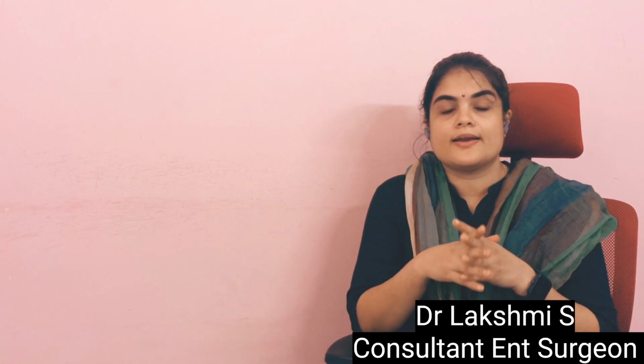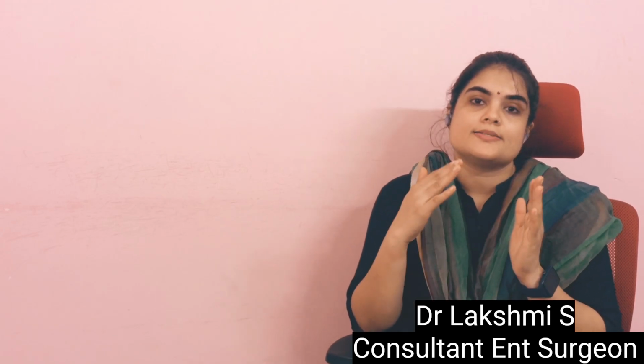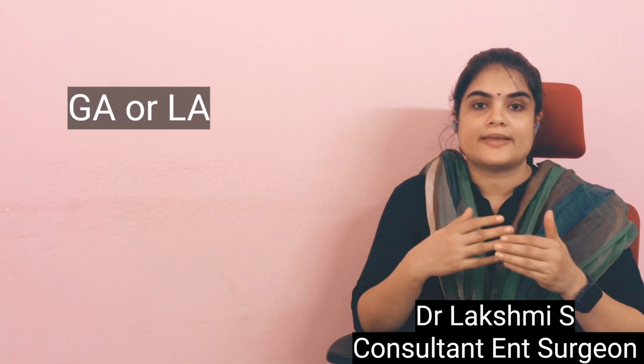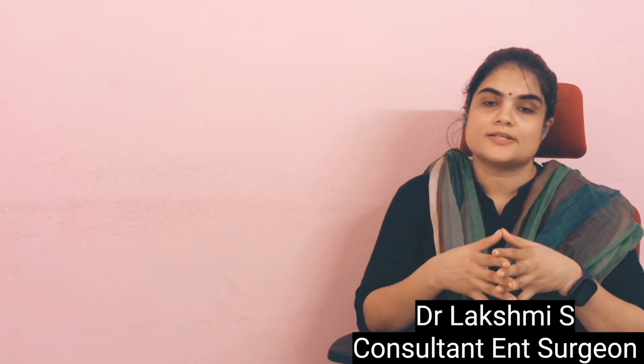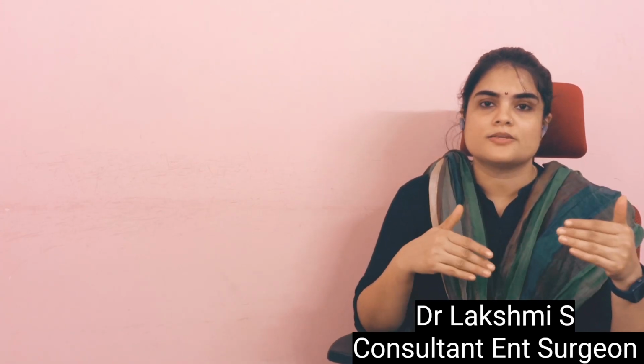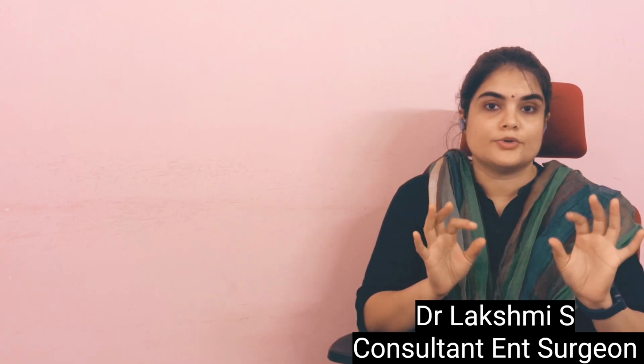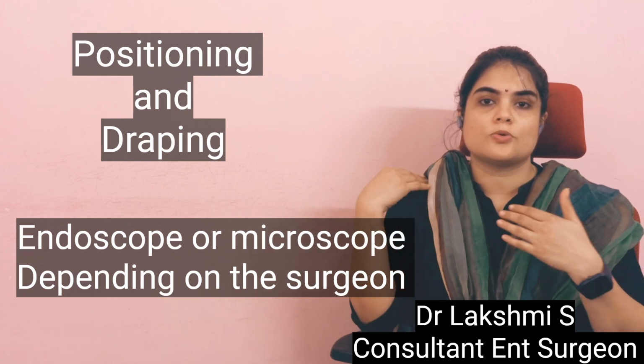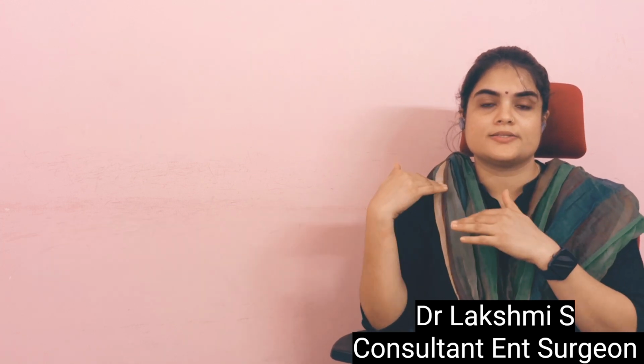The surgery can be done under general anesthesia or local anesthesia. Certain surgeons prefer local anesthesia because the patient can immediately communicate on the table that the hearing has become better, and also if any complication like vertigo has occurred, the patient can complain on the table of vertigo or giddiness. Some surgeons prefer general anesthesia because of more cooperation from the patient, less movement during the procedure and all that. The usual positioning for ear surgery is supine with the head turned to the opposite side and the shoulder tilted a little, like 10 to 15 degrees.